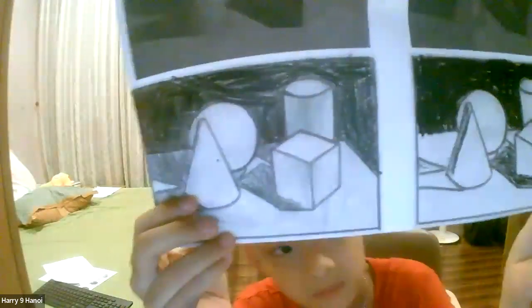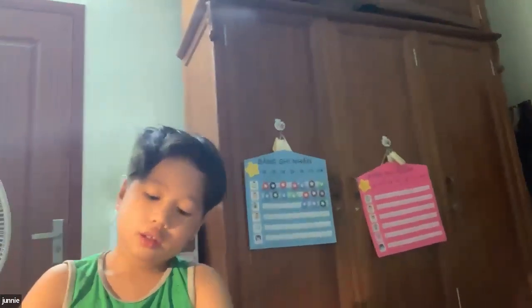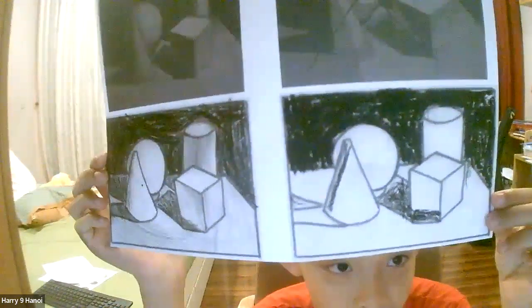Let me see what you've done so far. Hold your work up, Harry. No, the other side. I want to see the black. Okay. It's a lot darker than a grey lead. Yeah, that's fine. I just wanted it to be colorful.